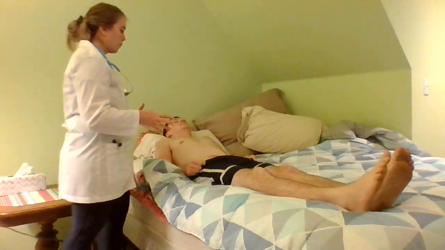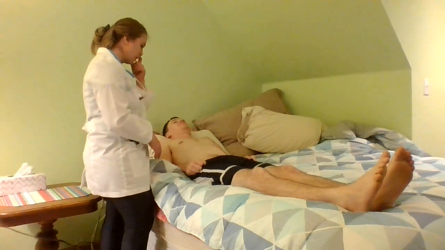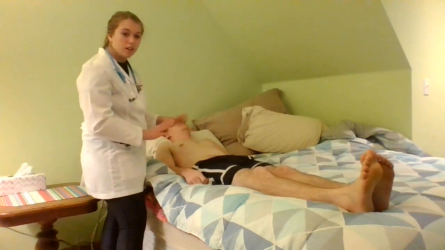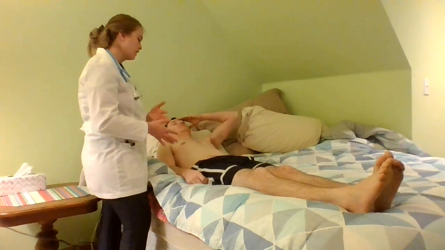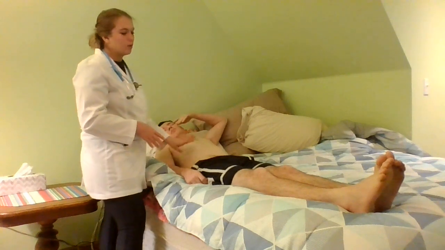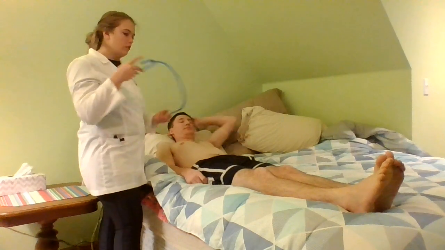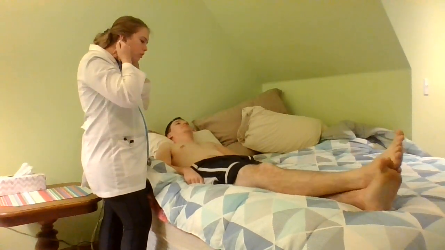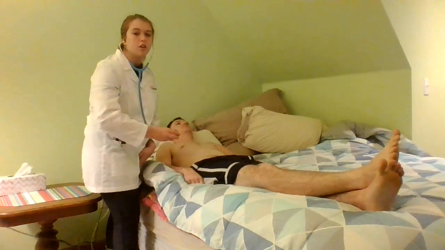Alright, so now I'm going to inspect his abdomen. Looking at it, there is a little bit of hair that's evenly distributed. I don't see any masses, rashes, anything like that. His stomach is flat. There's no distension, no signs of malnutrition, so that's a good finding. And before you do anything with the abdomen, you're going to auscultate for bowel sounds first, using a stethoscope. And I'm going to start in the right lower quadrant.